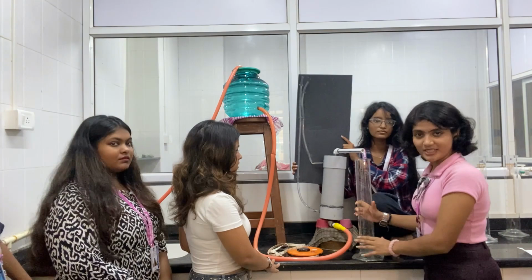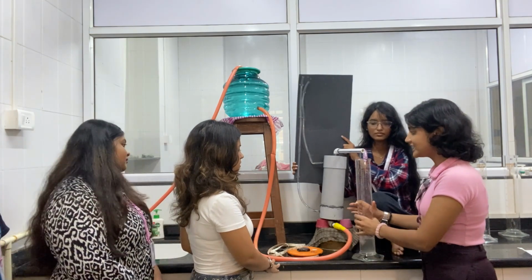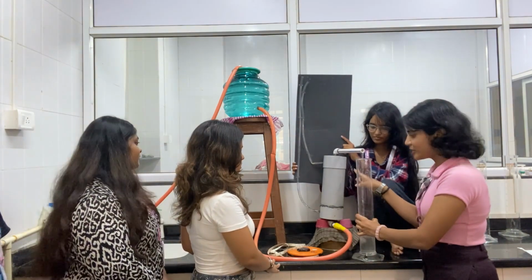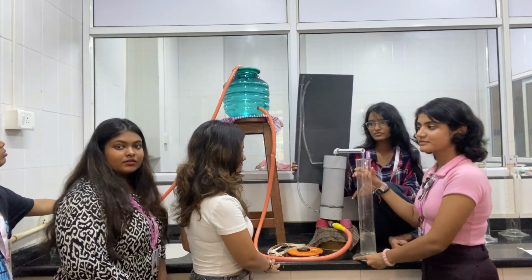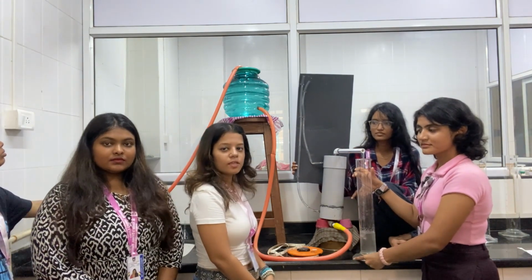So this is the measuring cylinder we are using. It will collect the water from the permeameter in unit time. Now we will proceed with the calculations.